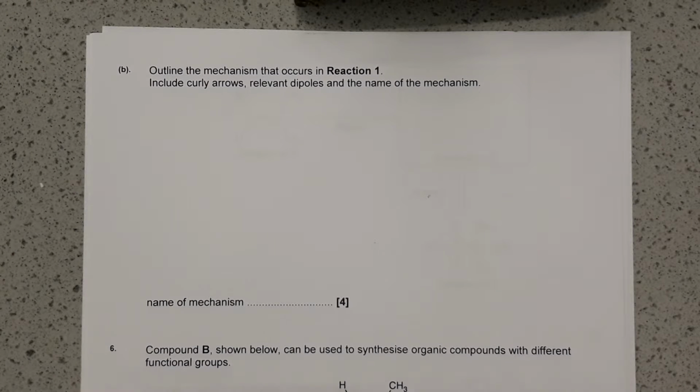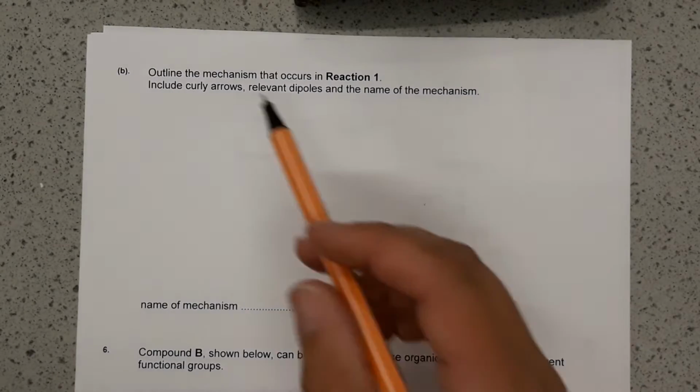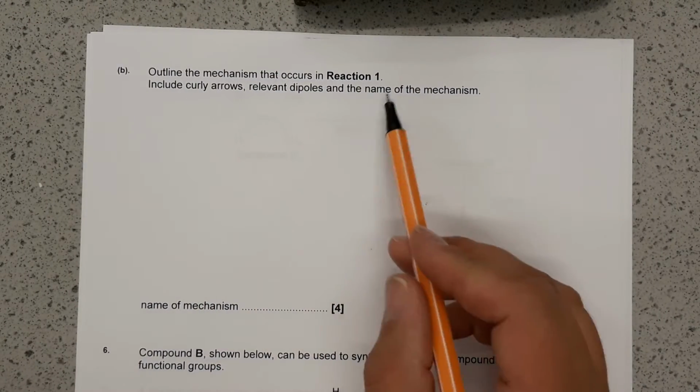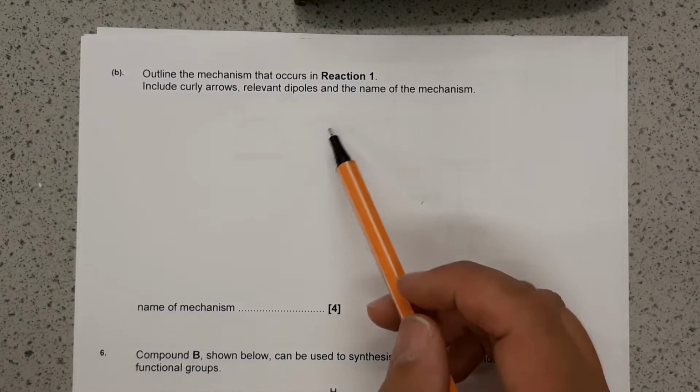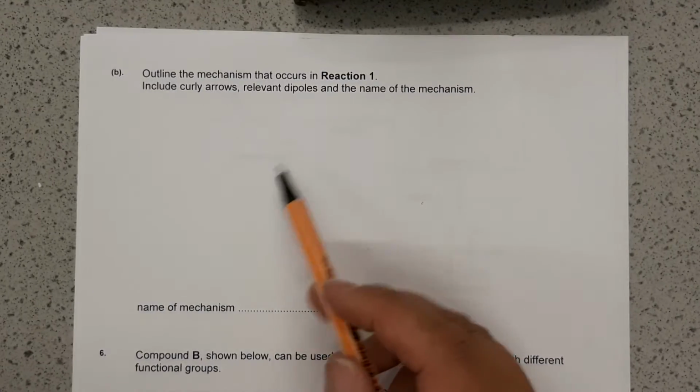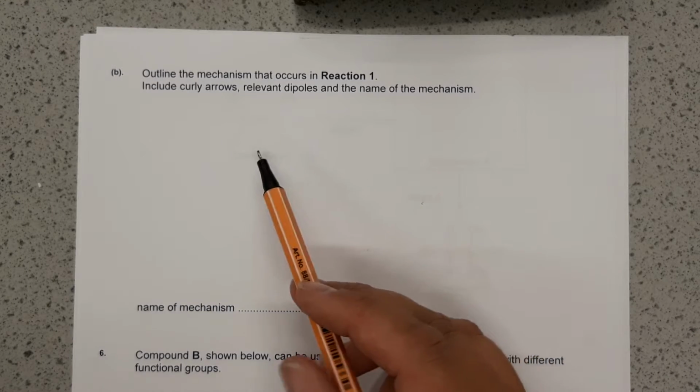Outline the mechanism that occurs in reaction 1, include curly arrows, relevant dipoles, and the name of the mechanism. So watch out for instructions like this. They're giving you lots of things you need to include, and there will be marks for every single bit. Okay, so reaction 1 is the reaction of the HBr with the alkene.